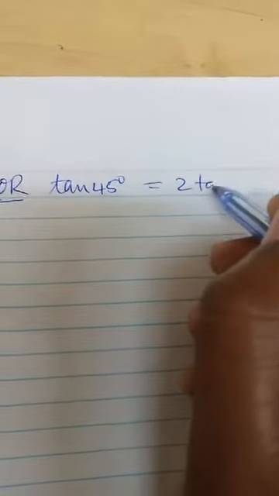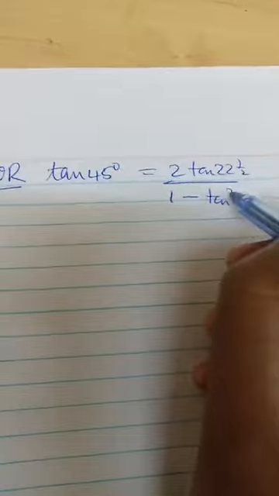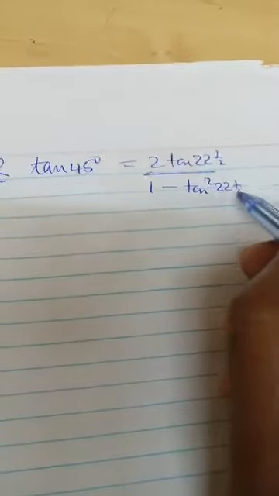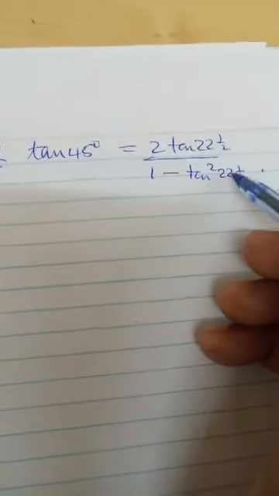I can verify that. If you chose to go back to this alternative, and use the tan of 45 is equal to 2 tan of 22.5 over 1 minus tan squared 22.5, definitely it will take you back to what we have been doing, but you will be having this instead of t. If you cross multiply, you will have 1 minus tan squared 22.5, because this is 1.